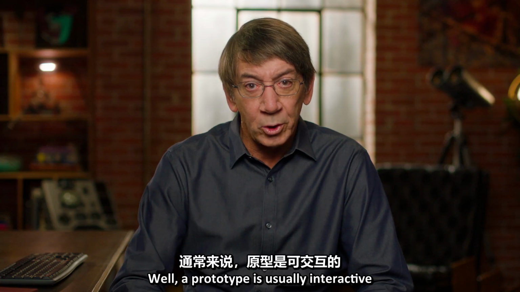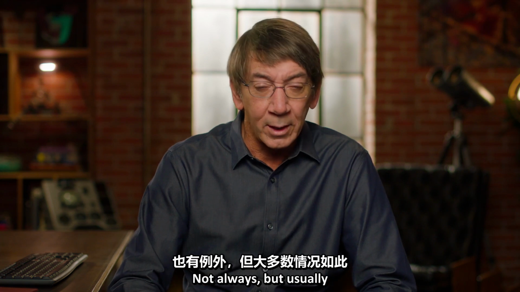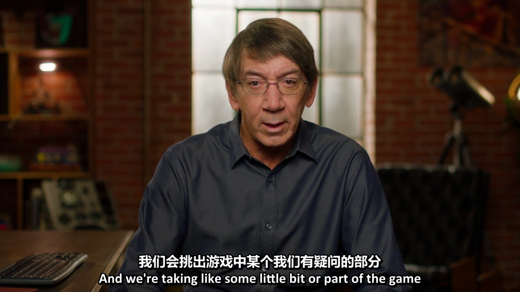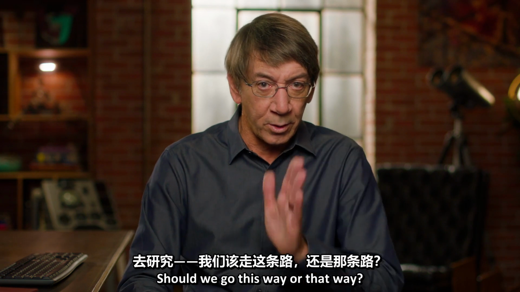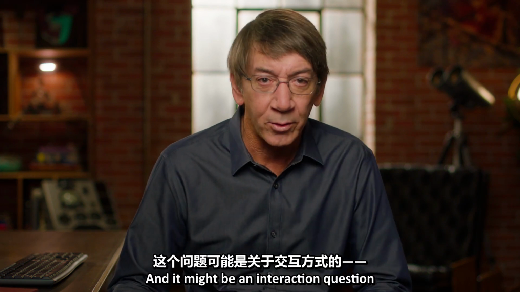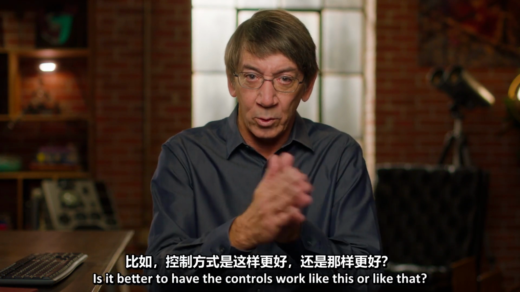Well, a prototype is usually interactive, not always, but usually. And we're taking some little bit or part of the game that we have a question about. Should we go this way or that way? And it might be an interaction question. Is it better to have the controls work like this or like that?